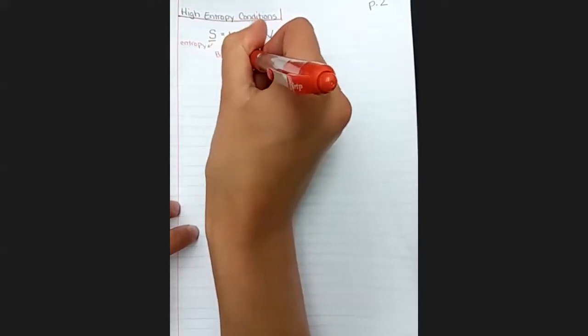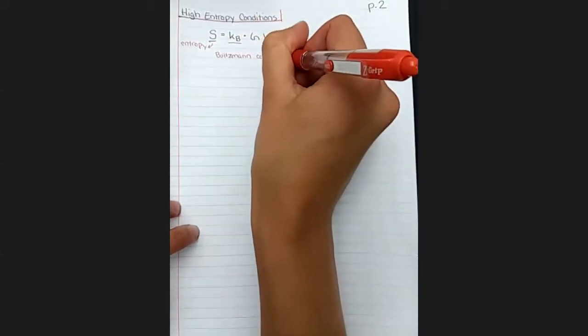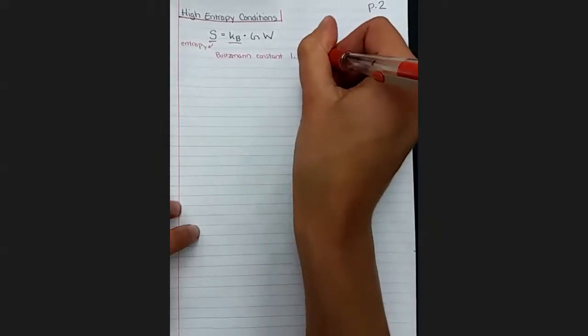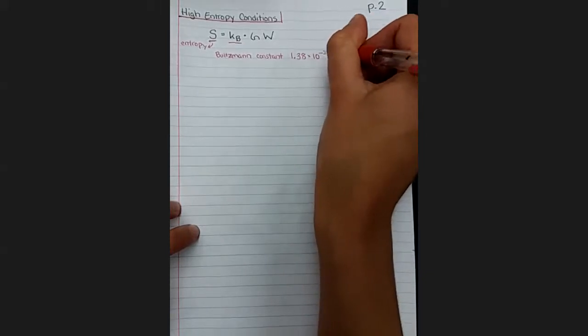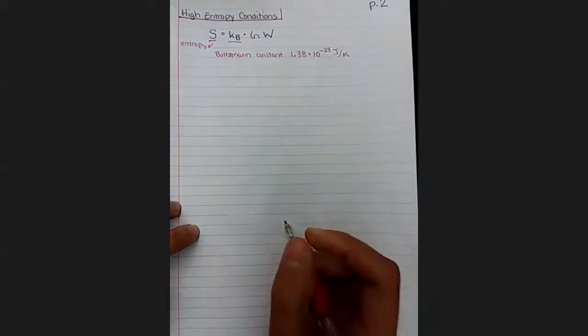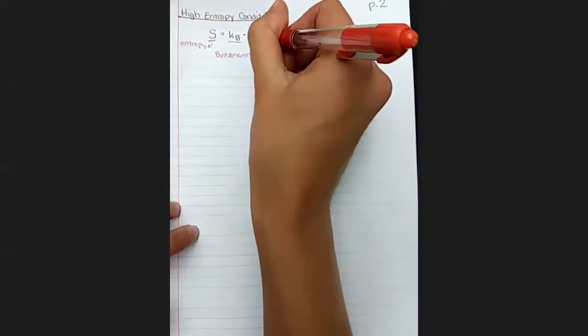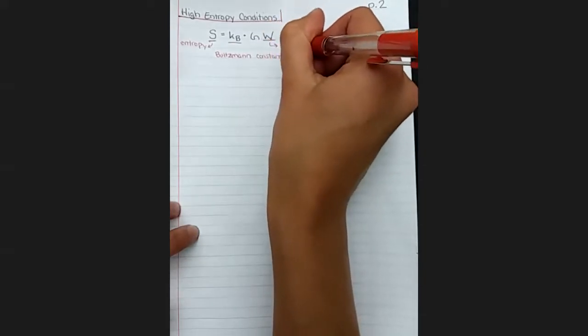KB. This is our Boltzmann constant, named after Ludwig himself. And this constant is equal to 1.38 times 10 to the negative 23rd joules per Kelvin. So it's kind of a weird one, but this is a constant that's the same for everything. We have a natural log, and then W is the number of microstates.